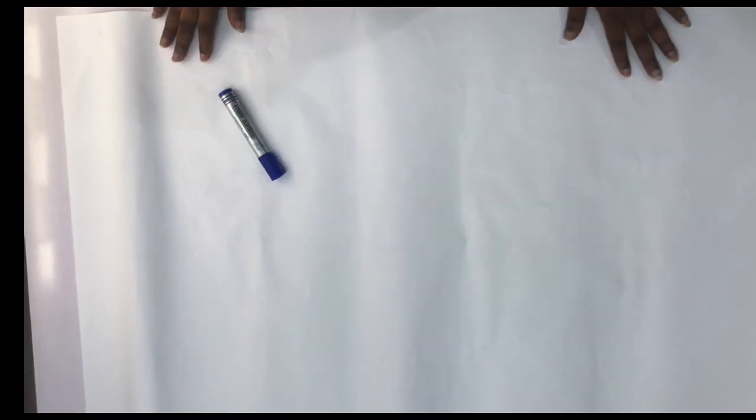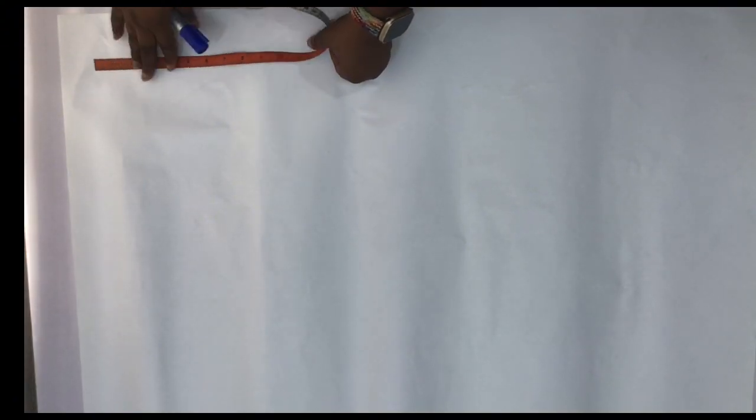In order to be able to draft a perfect pattern, we are going to be needing our pattern paper. In this case, I'll be using a marker, but if you are drafting, you can use a pencil. I'm using a marker because I want my lines to be visible. We are going to be needing a tape roll, ruler, armhole curve, and the rest.